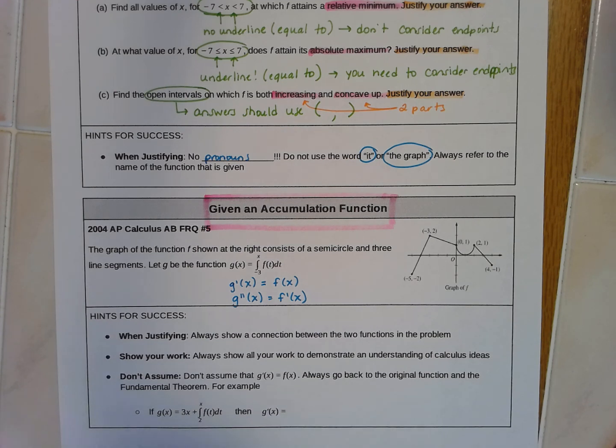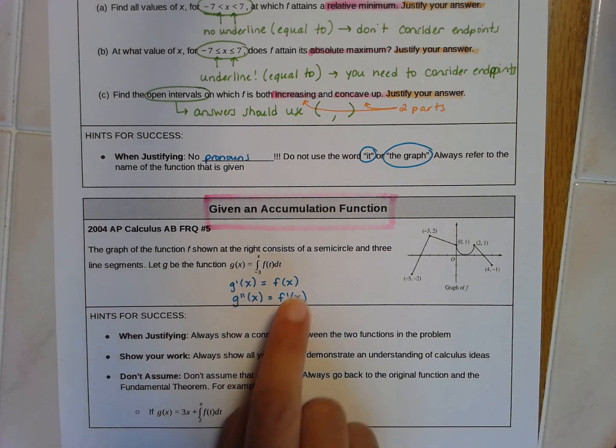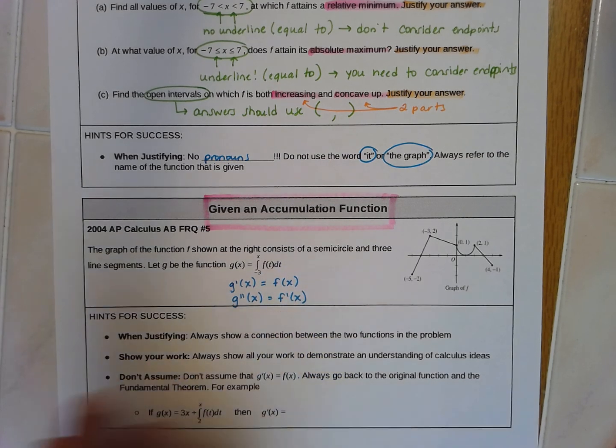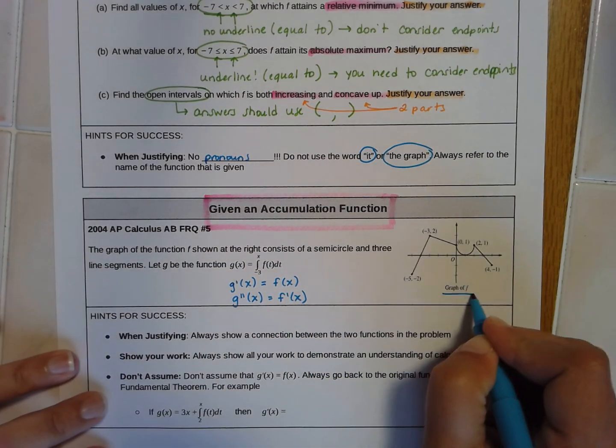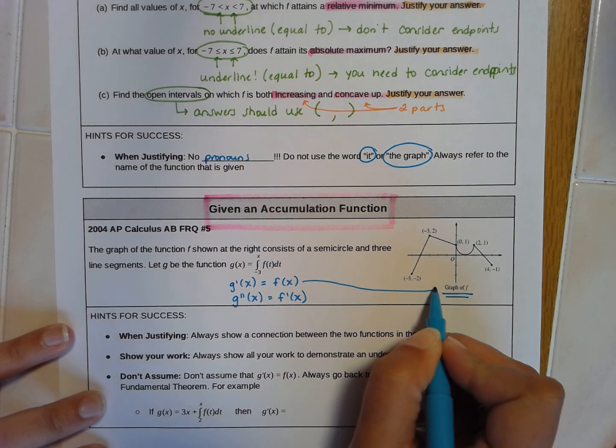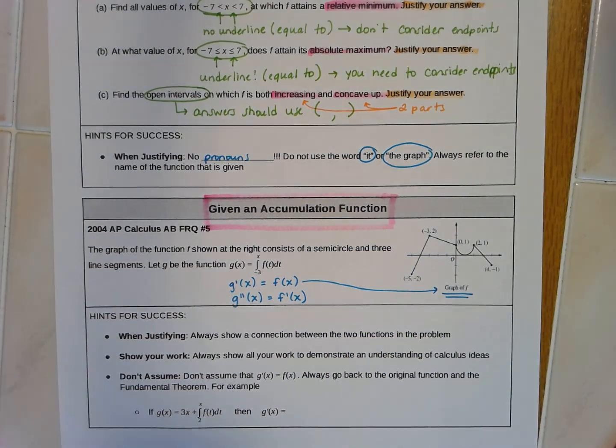ask me, where is g increasing? In which case I need to look at g prime, which is just f of x, which happens to be the graph that I've been given. So I think doing that work at the beginning can help set us up for success here.